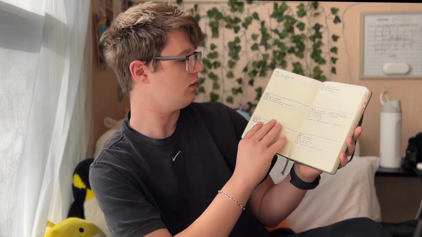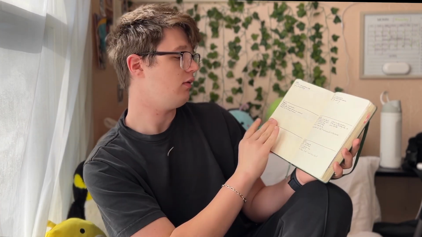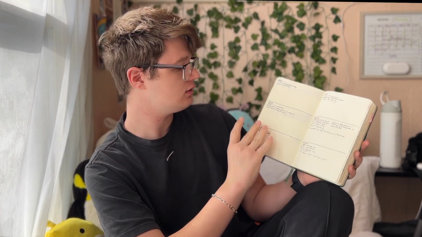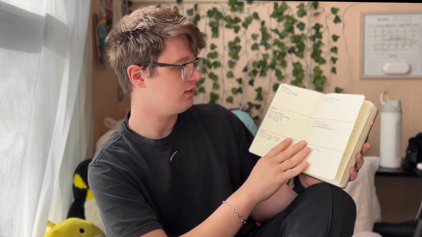I'm going to go back to the basics. So we have our year at a glance. These are the plans for 2025. So we're going to have a year at a glance, like this, like basic bullet journaling.